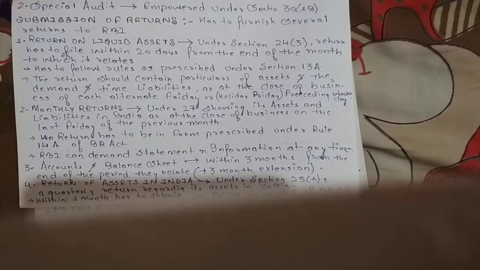Next topic is submission of returns. What all things does the bank have to file a return for? The list is the return of the liquid assets, that is NDTL, that we have studied in the previous chapter. The account and the balance sheet, they have to file the return. Assets in India and unclaimed deposits, they have to file this return. These returns are generally annual.